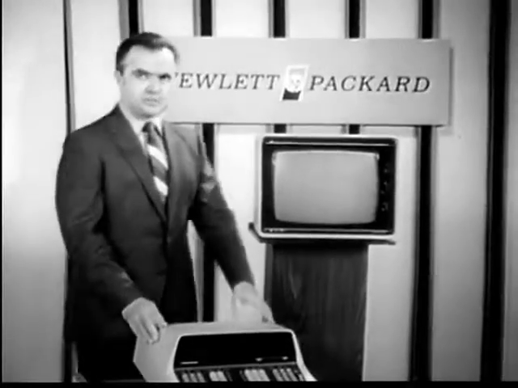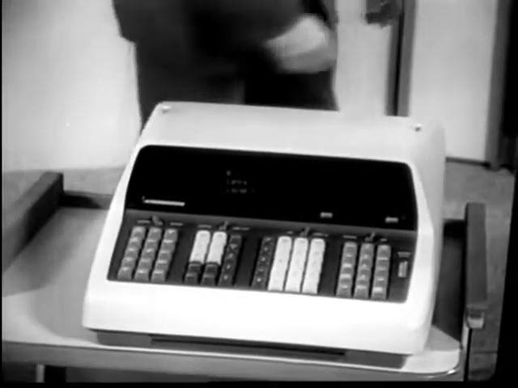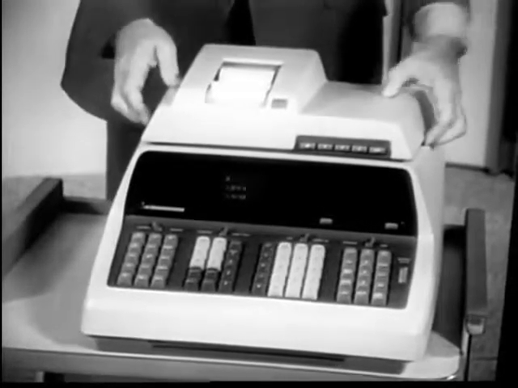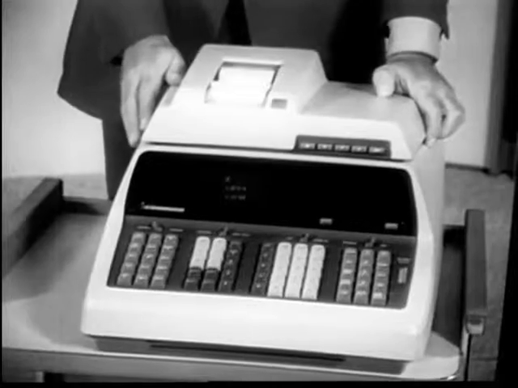A large screen display, which duplicates the contents of the cathode ray tube, can also be used for classroom participation. Also available is an electronic printer, which mounts directly on top of the computing calculator and will permanently record entries and answers.